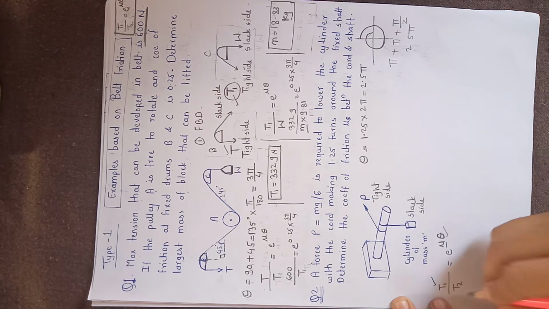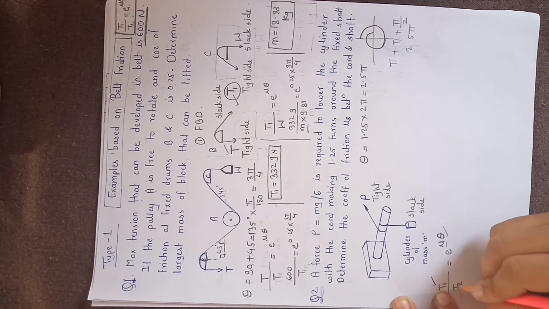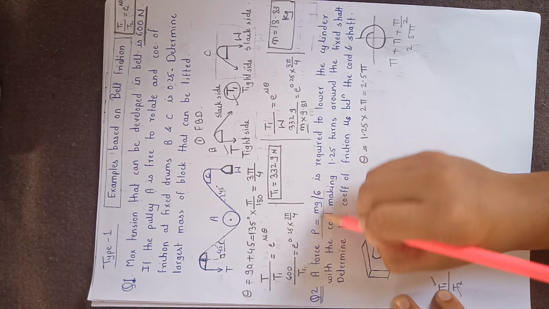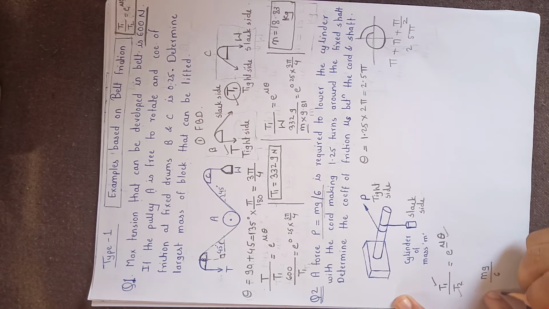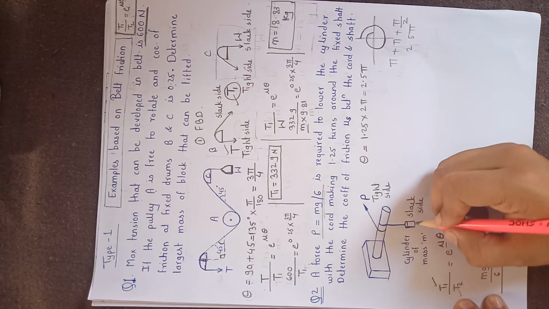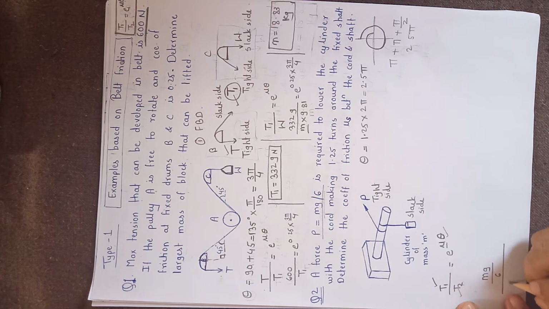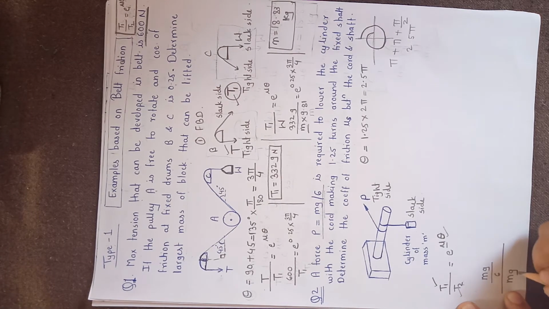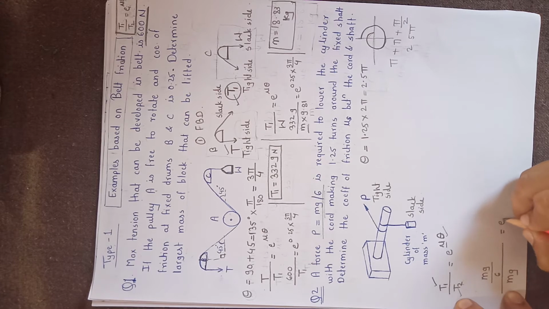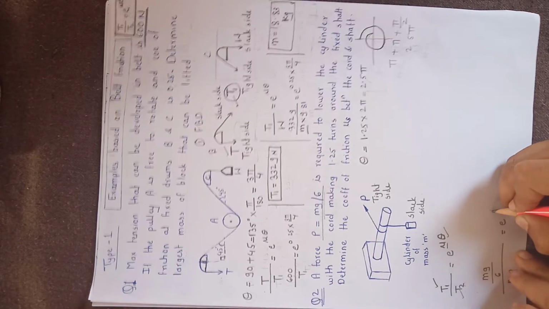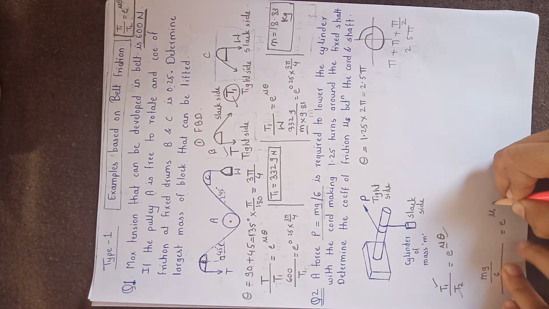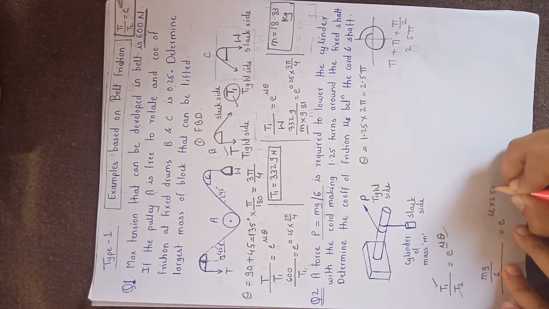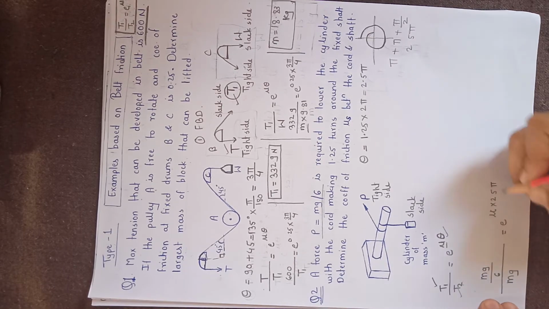So we'll put the values. T1 is, we have given the value of P, mg by 6, divided by T2. T2 is weight of this cylinder, which is mg, then e raised to mu theta. Mu is what we have to find out, and theta is 2.5 pi.